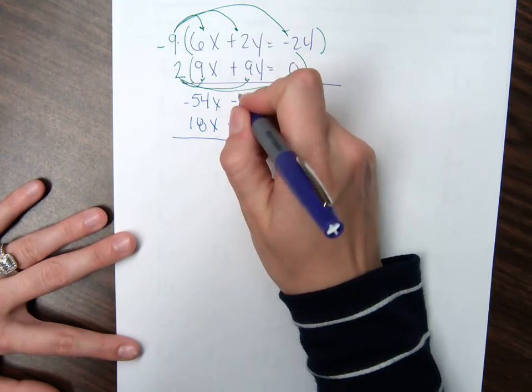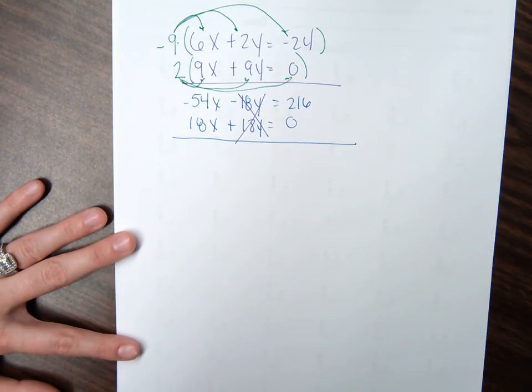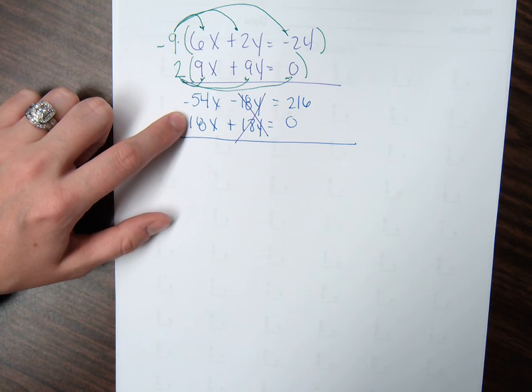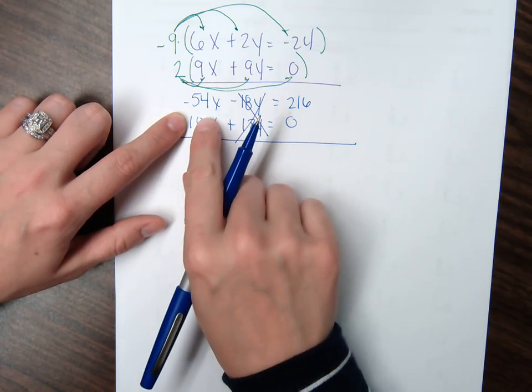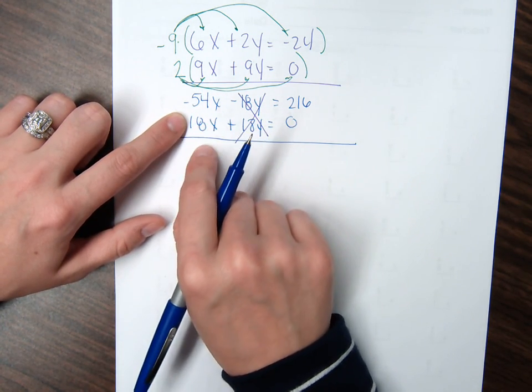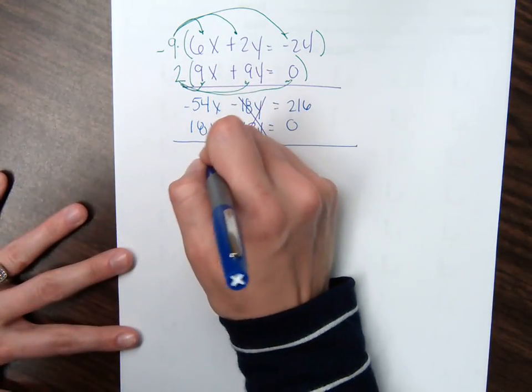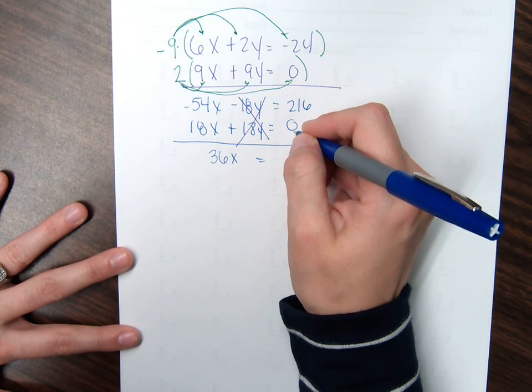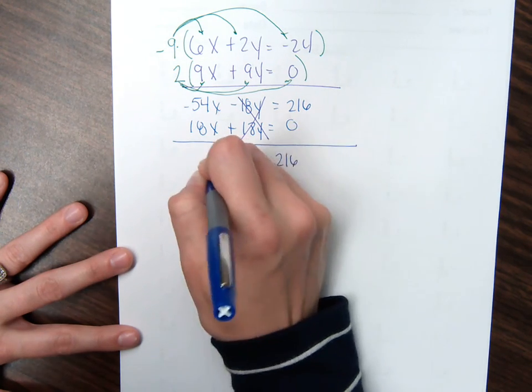Now we have negative 18y and positive 18y, which cancel. And then we have negative 54x. I'm going to add that to 18x because this is positive, so we add. That gives me 36x equals 216 plus 0 is 216.